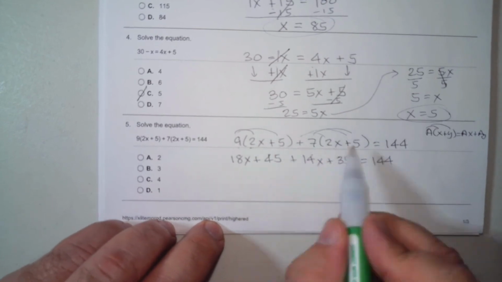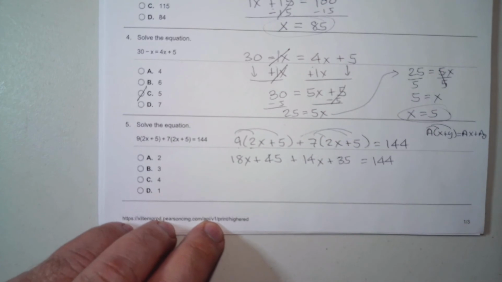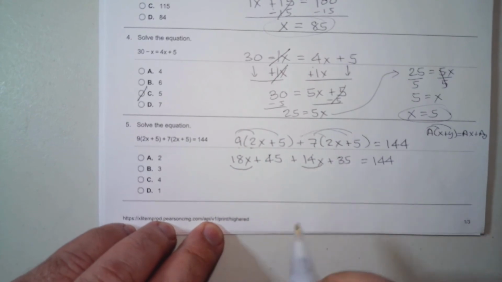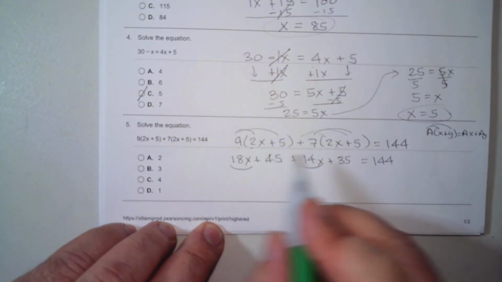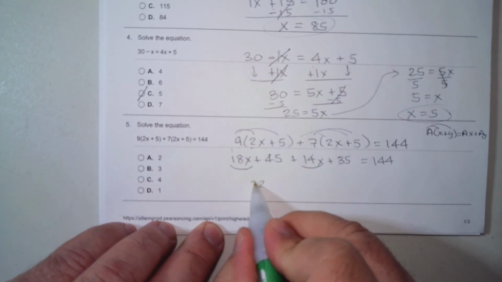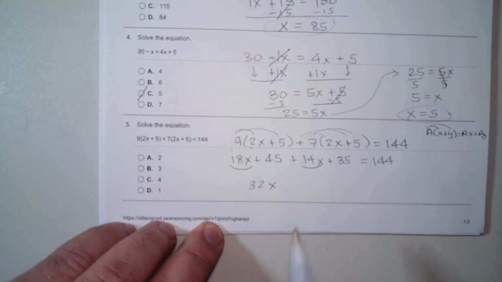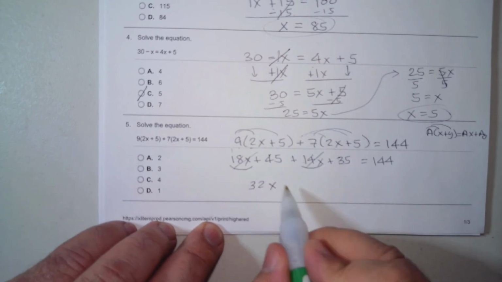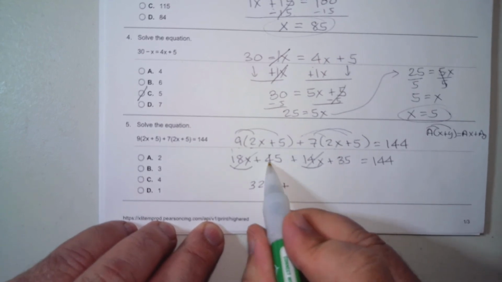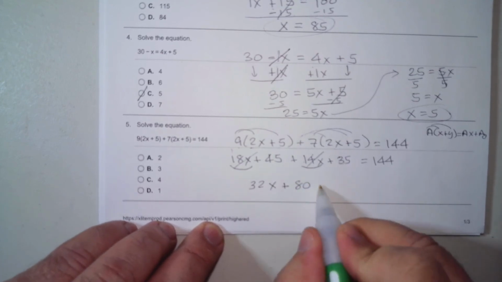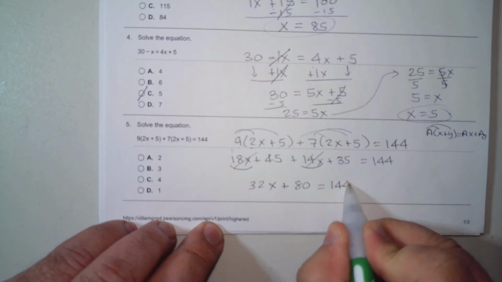Whenever you get rid of parentheses, next step should always be combine like terms. So here's 18x plus 14x. 8 plus 4 is 12. Carry the 1. 1 plus 1 plus 1 is 3. 32x. 45 plus 35. They're both positive. 4 plus 3 is 7. 5 plus 5 is 10. So it's 80. Equals 144.